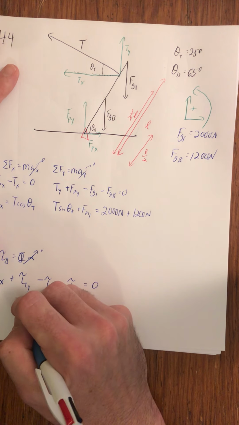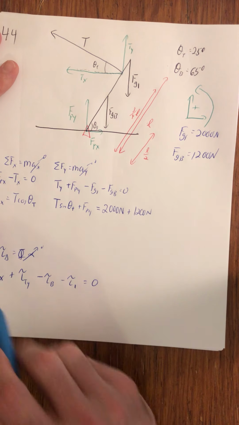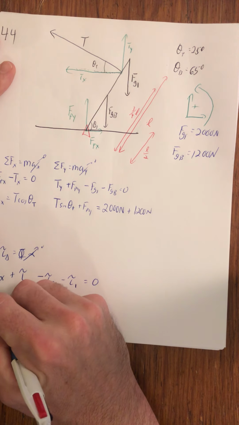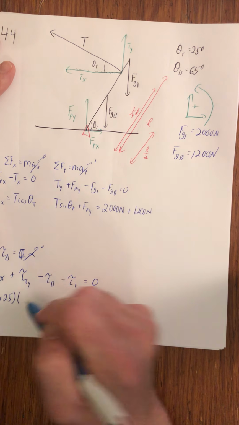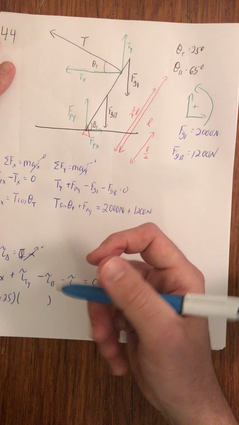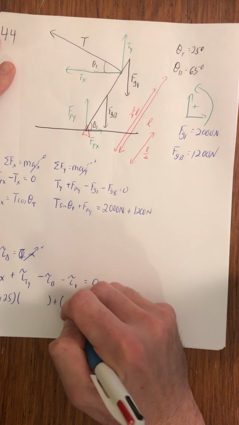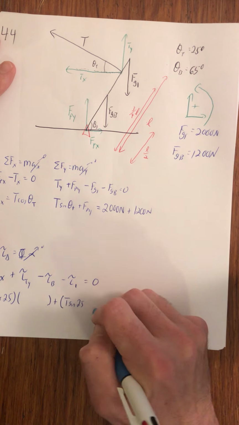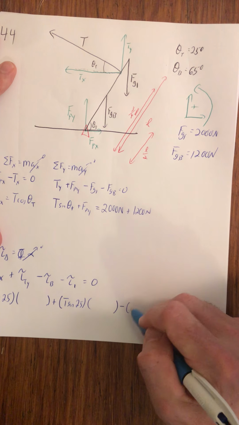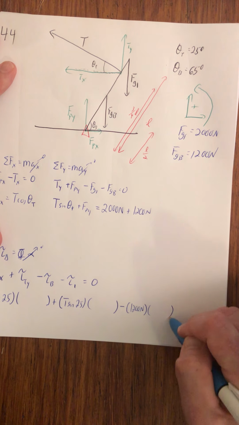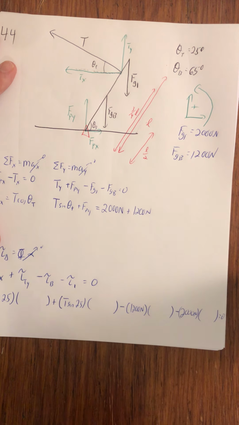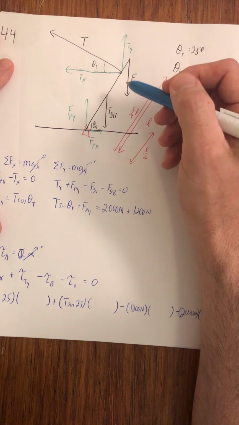So now I will go to parentheses, and I'm going to fill this out as I go along. So Tx, that's going to be T, and I know this is cosine 25, and then the lever arm distance. I'm going to leave that for now, because that's really the trick of the problem, figuring out the lever arm distances. Plus Ty, that's T sine of 25, and then leave space for the lever arm distance, minus the beam, which we know is 1200 newtons, and lever arm distance, and then 2000 newtons, and then lever arm distance, and that's equal to 0.